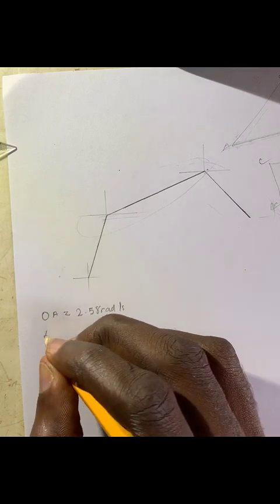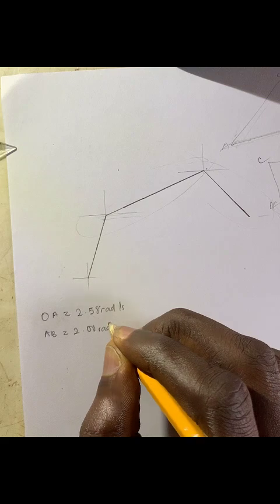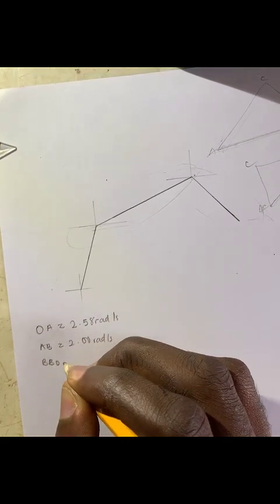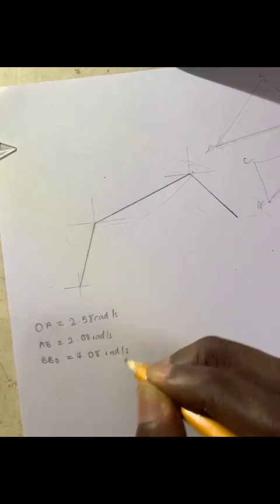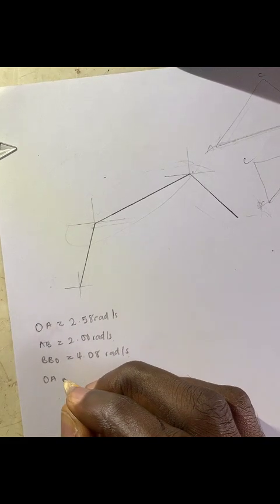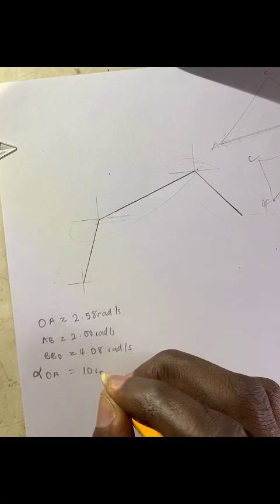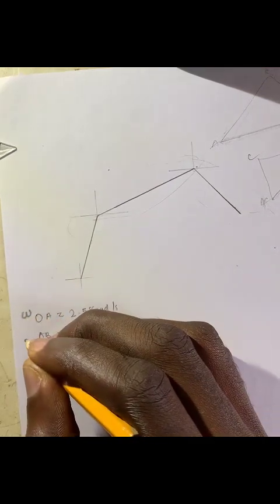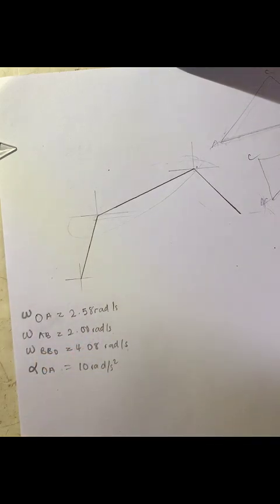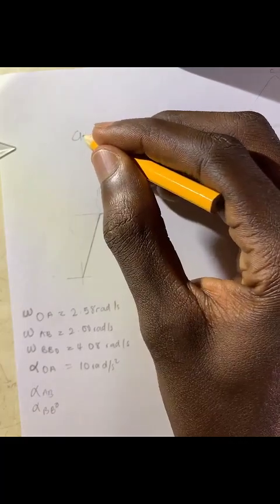Then AB equals 2 rad per second, and BB naught equals 4.08 rad per second. The question also says the angular acceleration for OA equals 10 rad per second squared. Meanwhile, all these are angular velocities, and this one is also an angular velocity. I know that acceleration, if you are drawing an acceleration diagram, has two components.